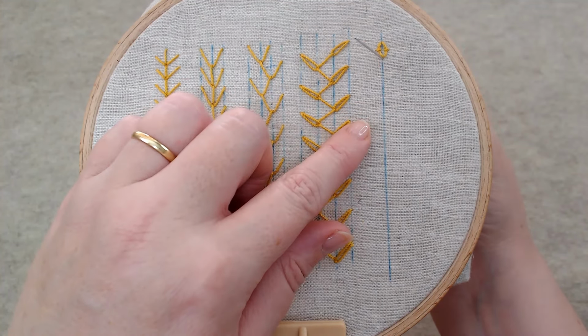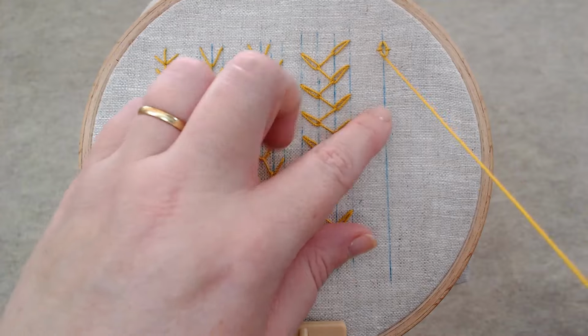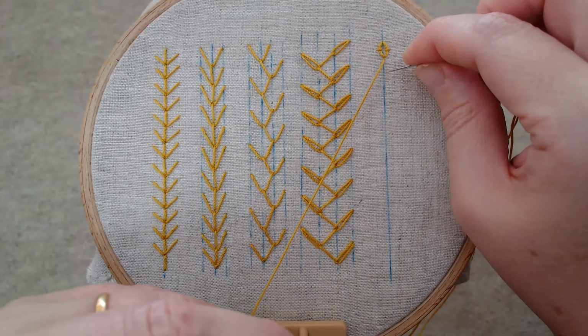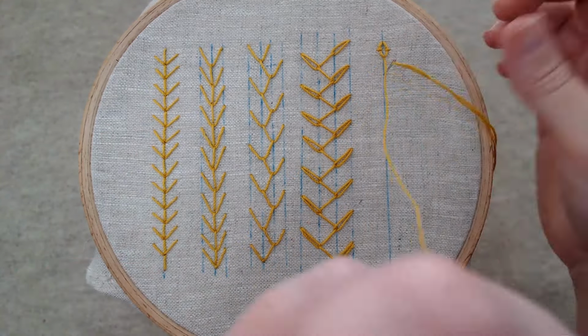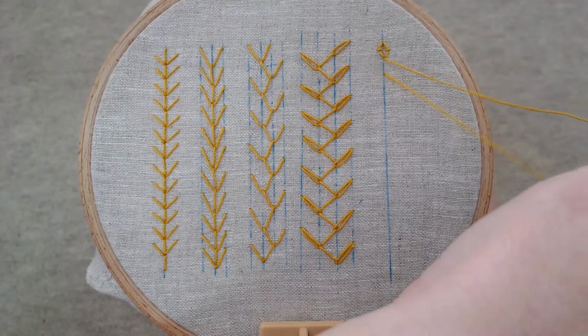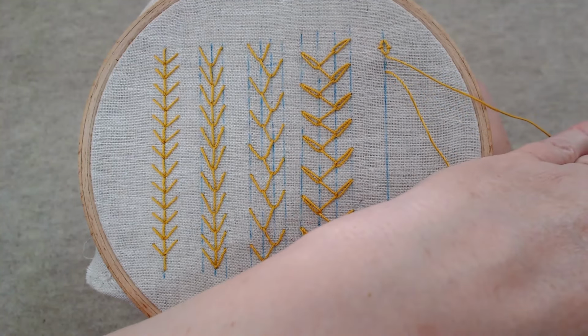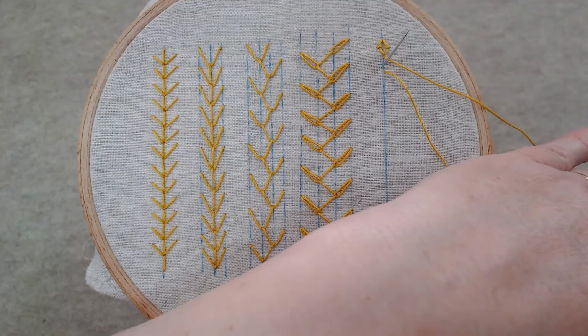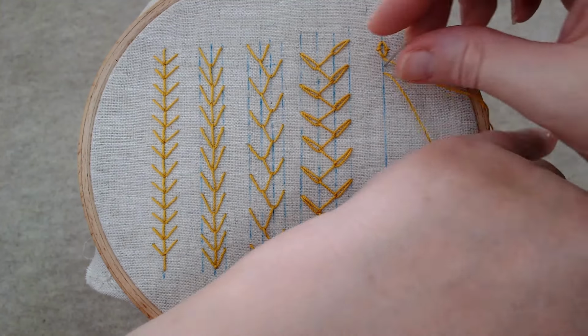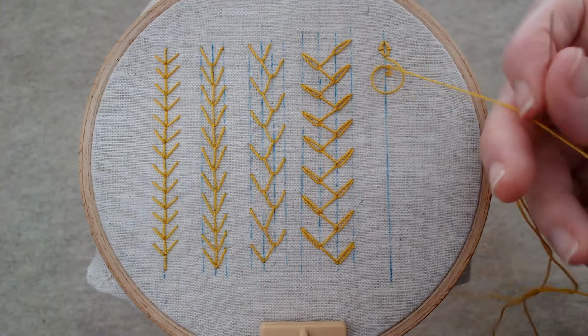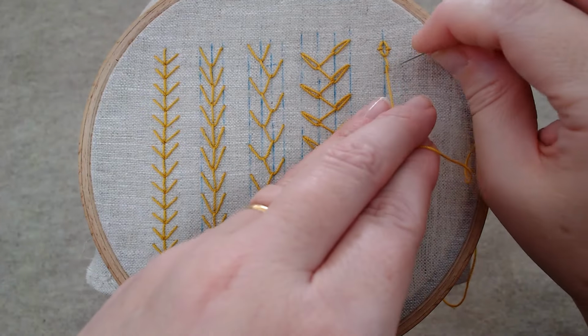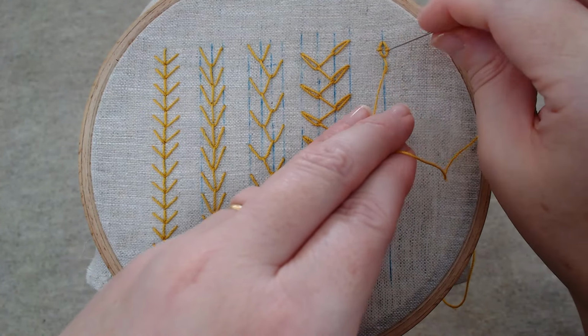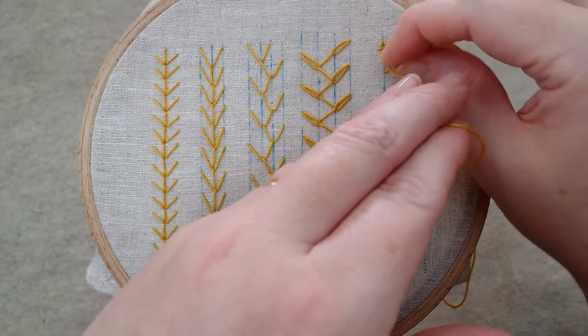Now you could use them individually if you want to, but they look really nice stitched in a line. So I'm going to make a vertical stitch down again, come up halfway down that stitch just to the right of the line, hop over and anchor that vertical stitch in place.